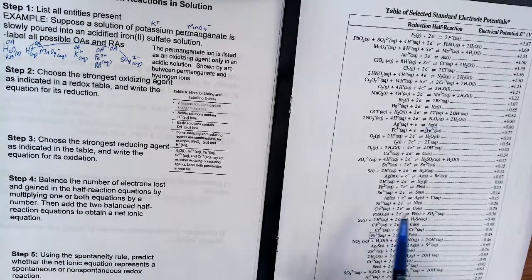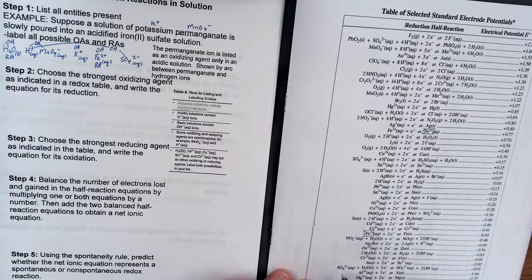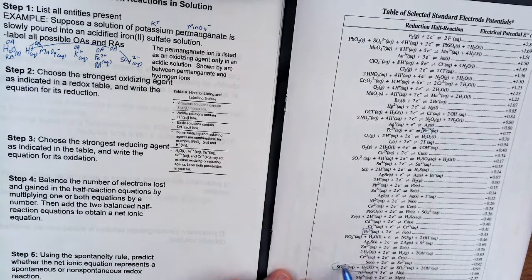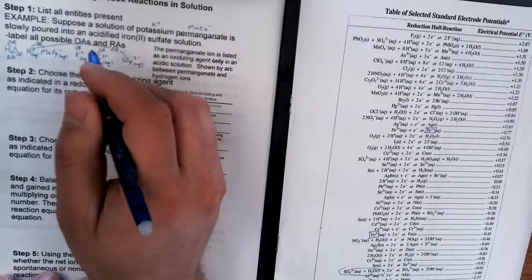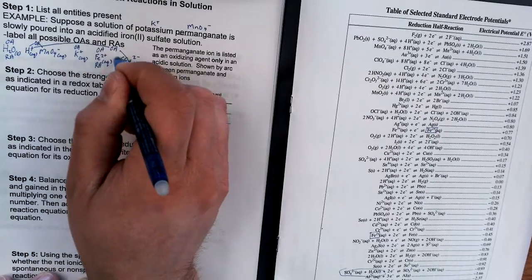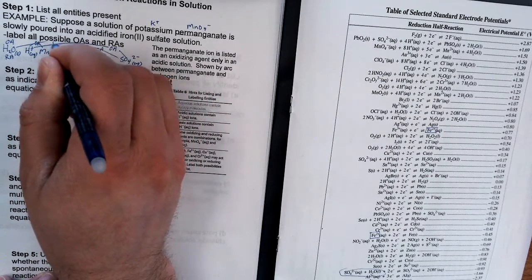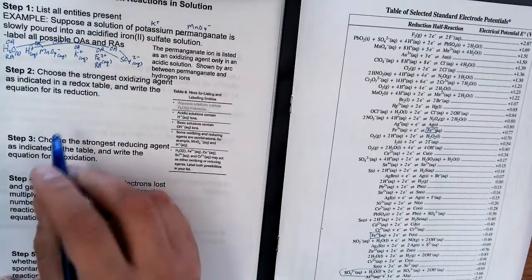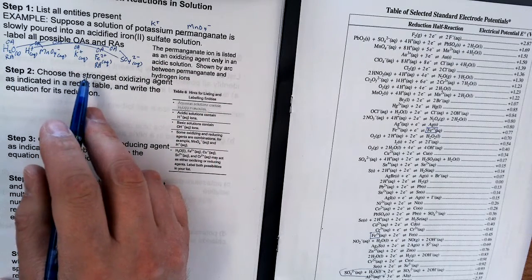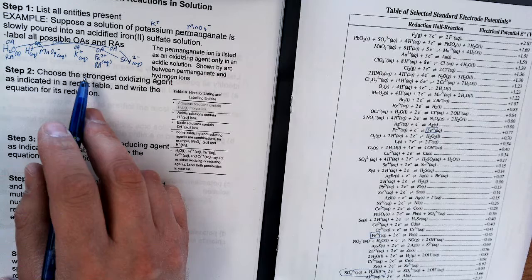Sometimes it's in more than one place. Here it's with water, SO4 and H2O, so that would also be an oxidizing agent. So now we've labeled our oxidizing agents and reducing agents.